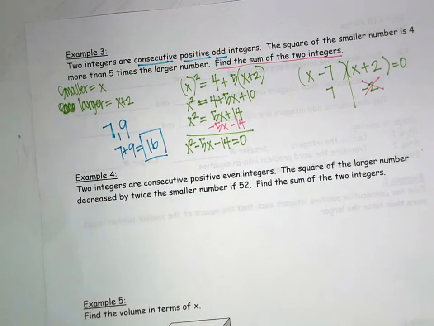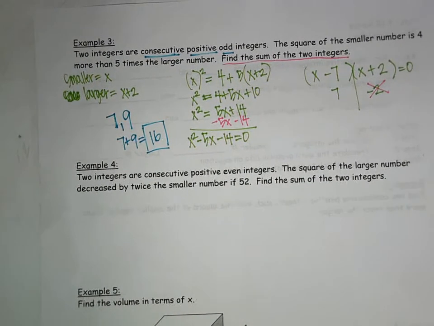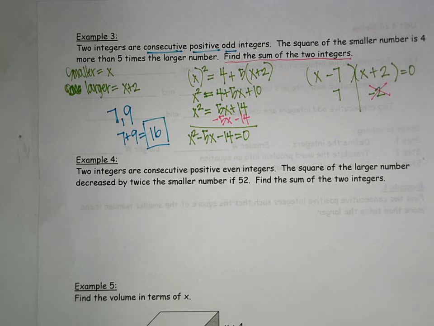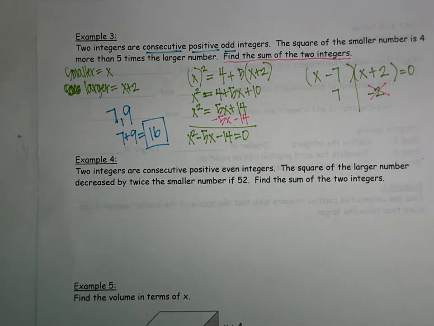Make sure you read the problems. You have to read the problems very, very carefully. Questions so far?